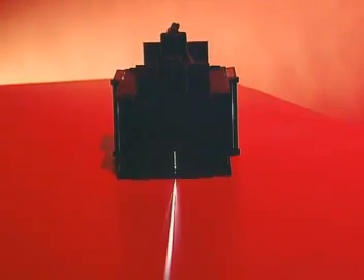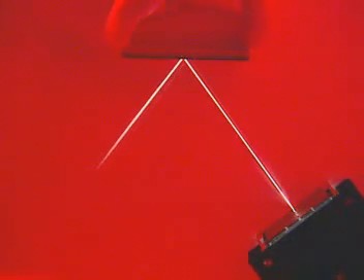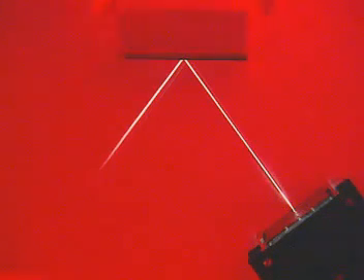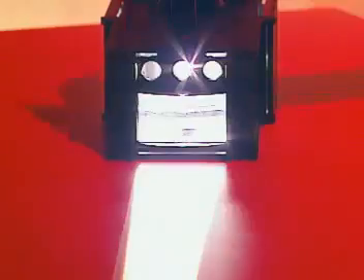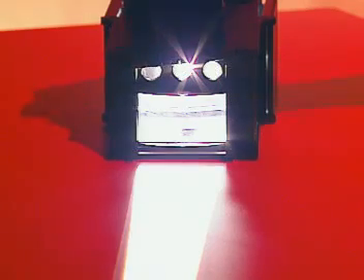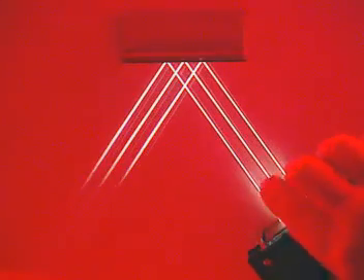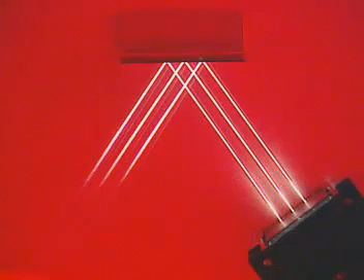First, you need a narrow beam of light. Place a mirror in its path and the light changes direction. It's reflected. Change the single beam to 3 parallel beams and see what happens. Light bounces off a mirror in a very regular way.